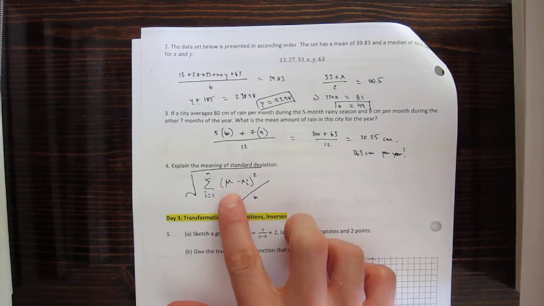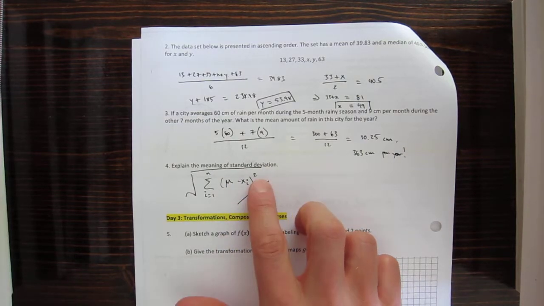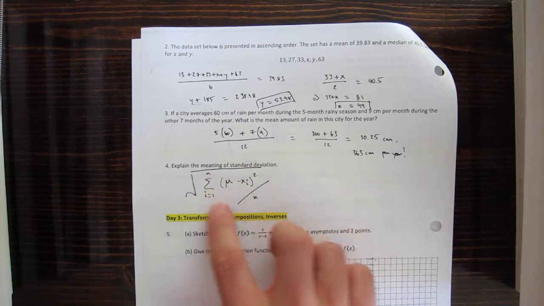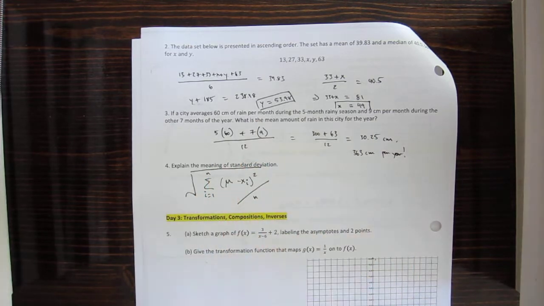However, mean minus each point, that's the difference between the mean and each point. You're squaring it. That makes it positive. It also weighs the outliers more. Then you're adding all those distances up, taking the square root to get back to the same units, and dividing by n to average them. So the meaning of standard deviation is that it is a measure of spread. It is a measure of how far your points lie away from the mean. And that takes care of days 1 and 2.